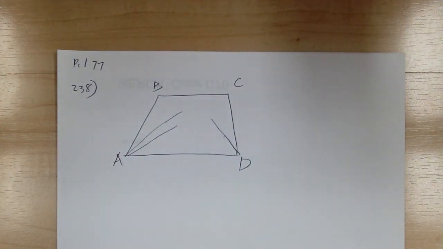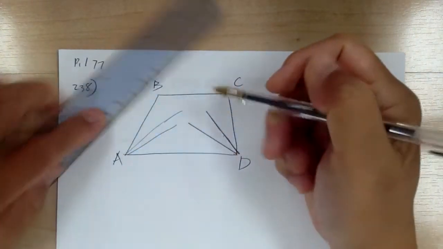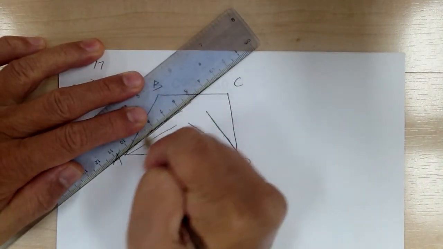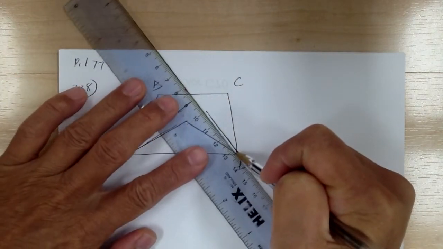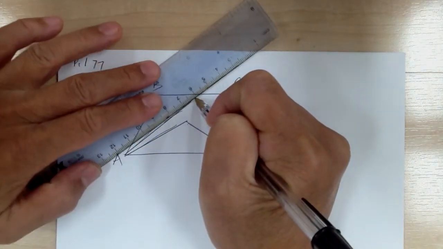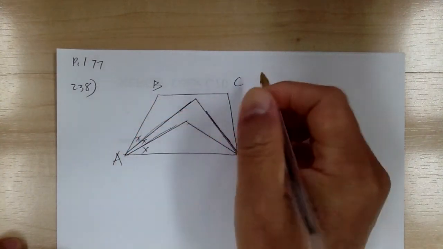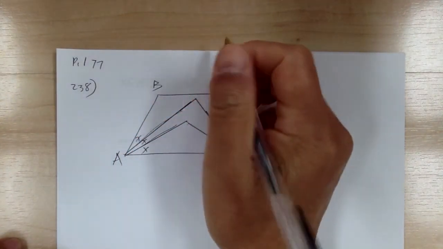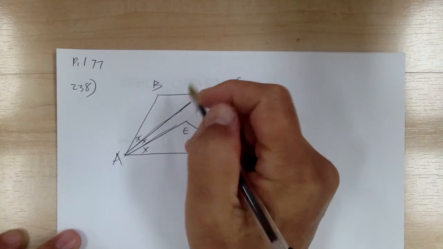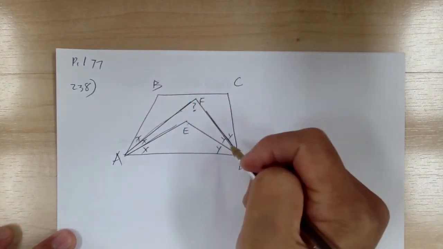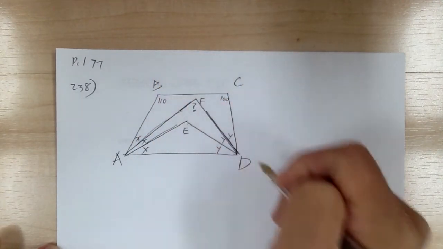Let's skip it. And so this is x, x, x, and this is y, y, y. And this is F, and this is E. And so you're looking for this angle right over here. And also it's giving that this is 110, and this is 100 degrees.